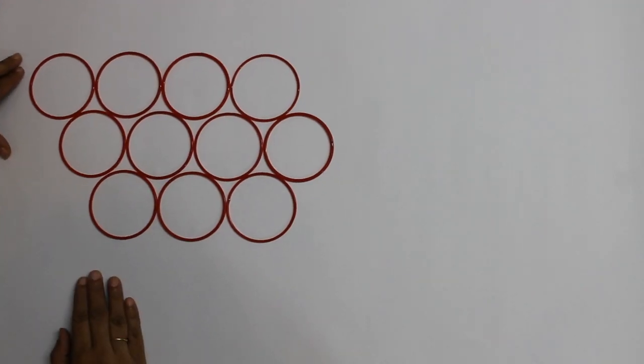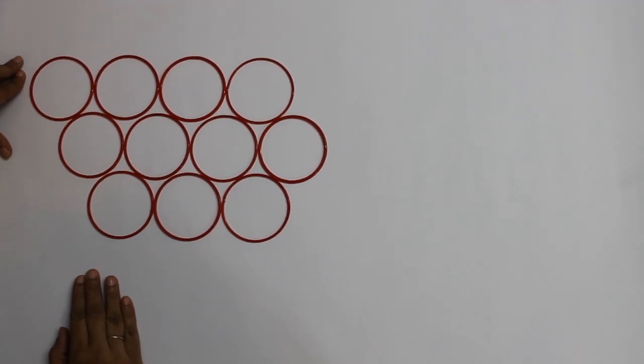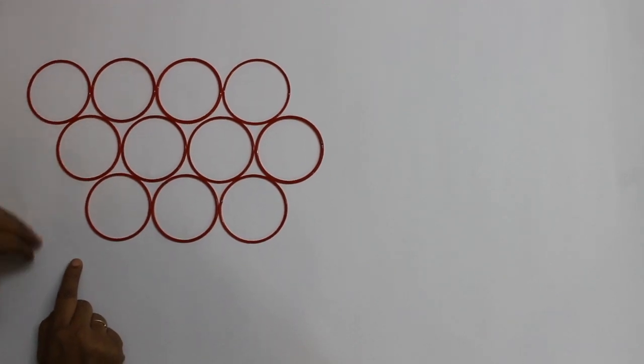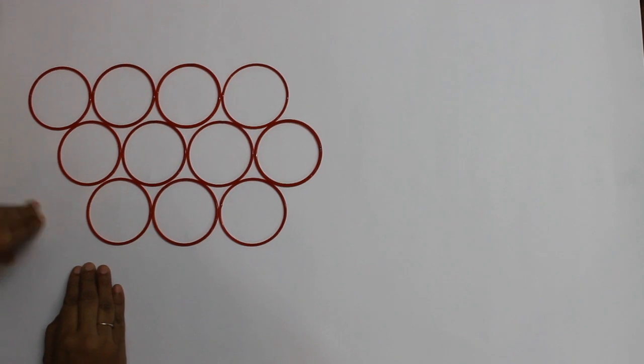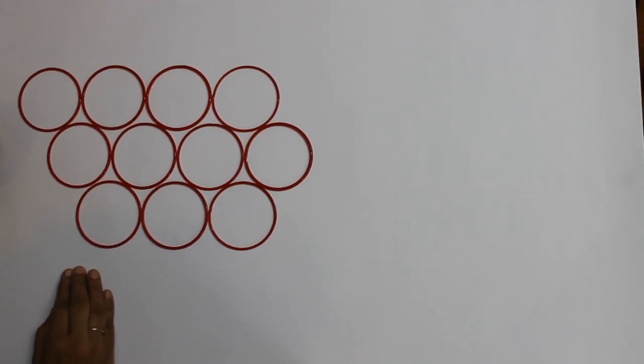Children, now we'll see how packing is done in 3 dimensions. Till now we have a 2-dimensional layer having length and breadth, and obviously we have taken a hexagonal close packing because it is more efficient as compared to square close packing.